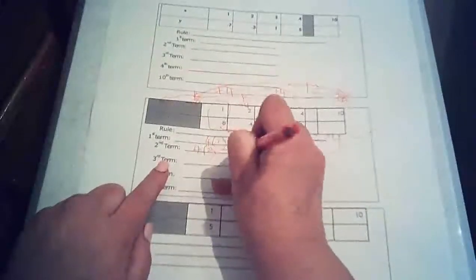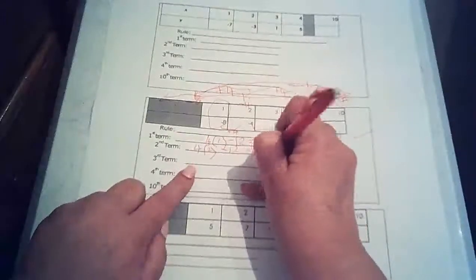Now the second term, 4 times 2 minus 12 is equal to, that's 8 minus 12. If I do that, I end up at minus 4. The next one, 4 times 3 minus 12 is equal to, 4 times 3 is 12 minus 12, 0. So I'm at 0.